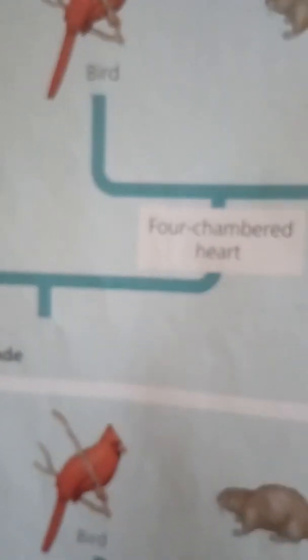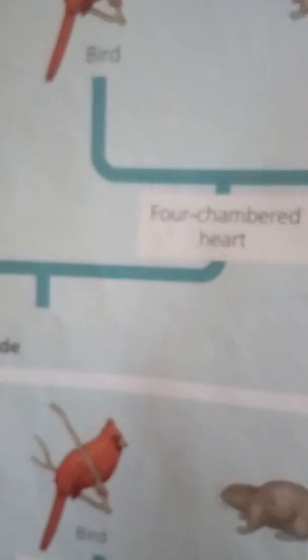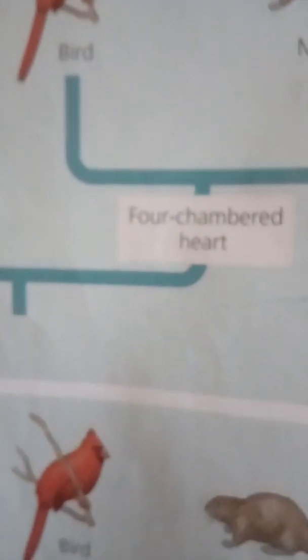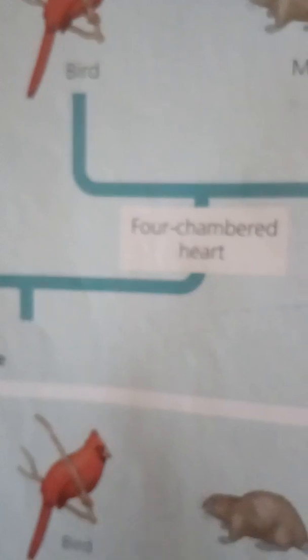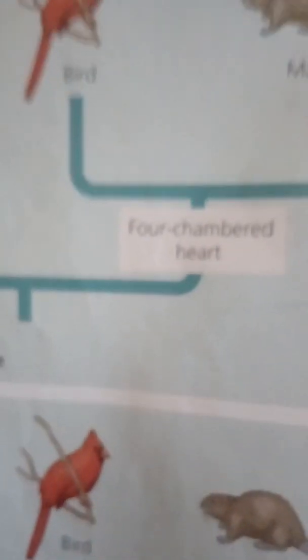For example, both birds and mammals have hearts with 4 chambers, whereas lizards, snakes, and turtles have hearts with 3 chambers. The parsimonious assumption would be that the 4-chambered heart evolved once and was present in an ancestor common to birds and mammals, but not to lizards, snakes, and turtles.